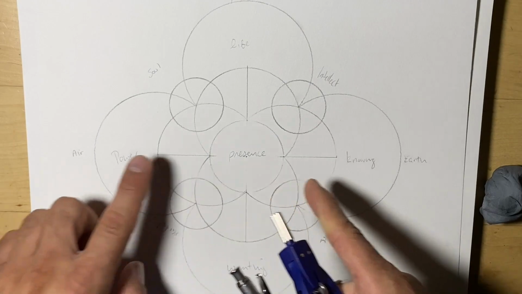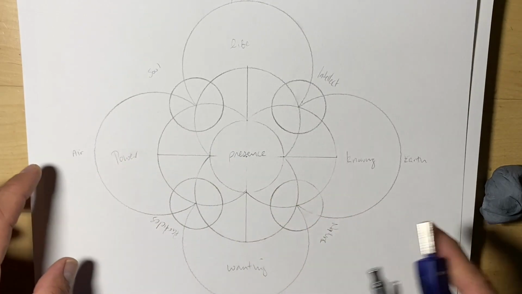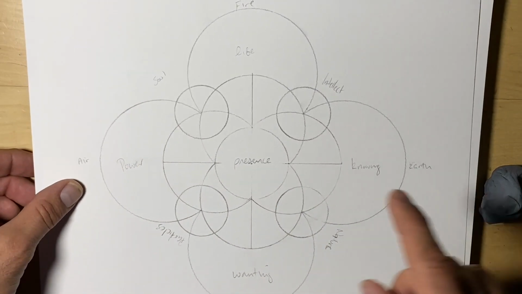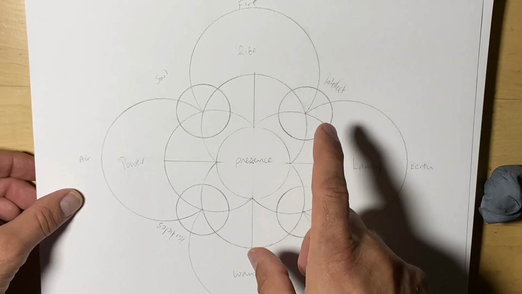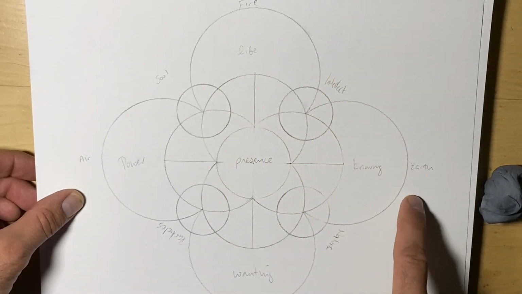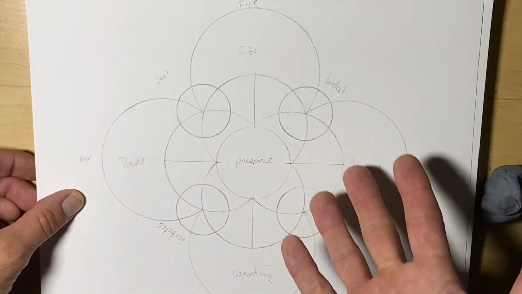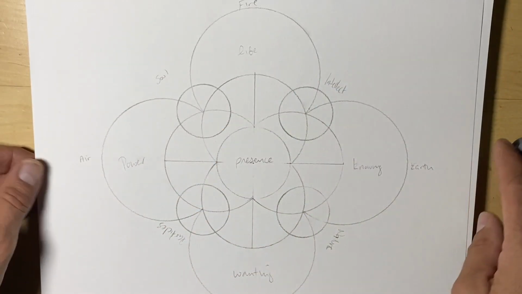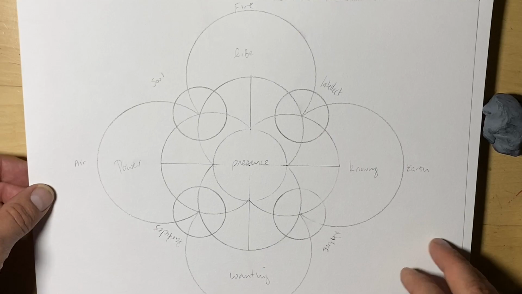So here's an example of the finished diagram, and we'll go over some of the writings, but we want to focus on how to make this design using a compass and a straight edge.